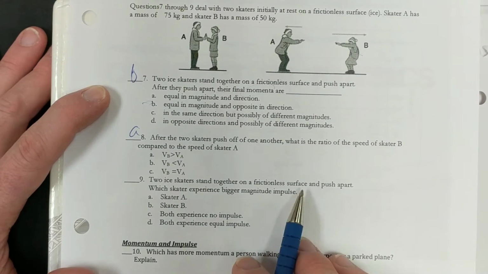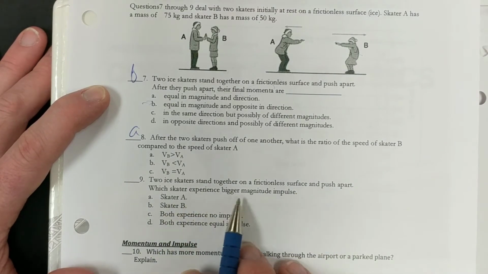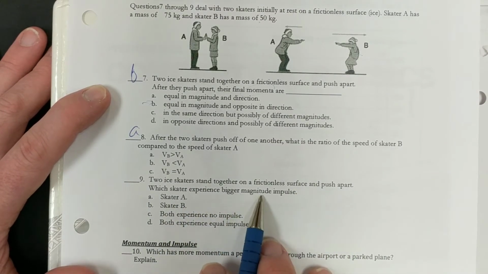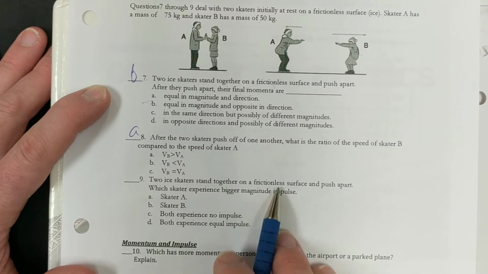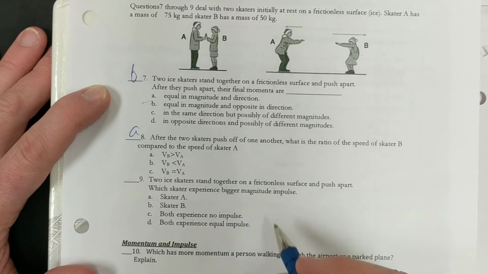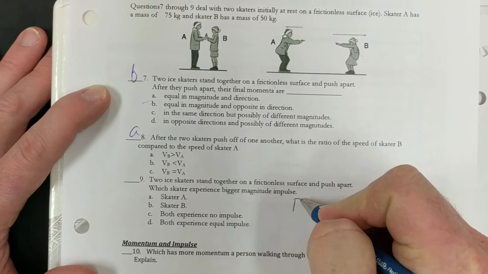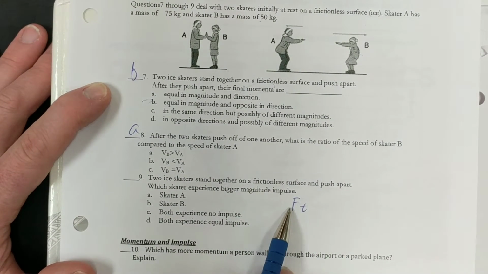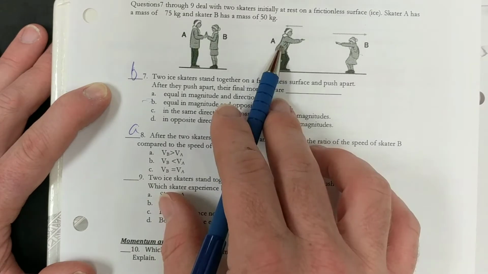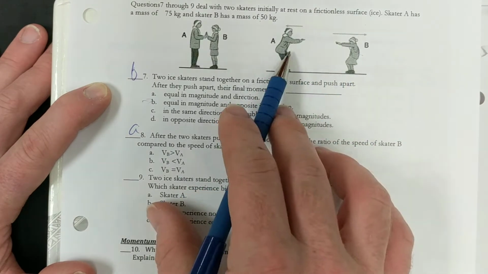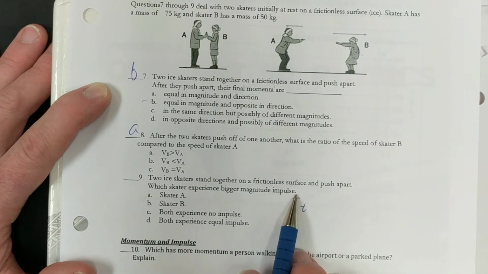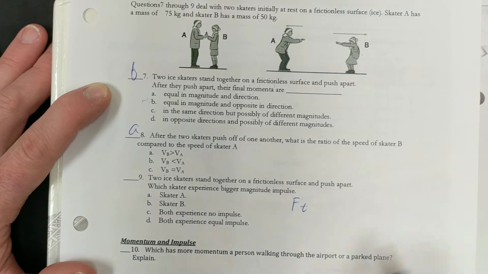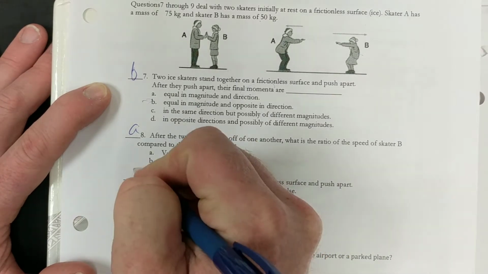So 2 ice skaters that are standing there push apart. Which skater experiences a bigger magnitude impulse? So which one experiences a bigger impulse? Well, impulse is force times time. Newton's third law says the forces are the same, and they touch each other for the same amount of time. So equal and opposite force. A pushes on B with the same force as B pushes on A. So same force, same time. Therefore, they would be equal impulse. D.